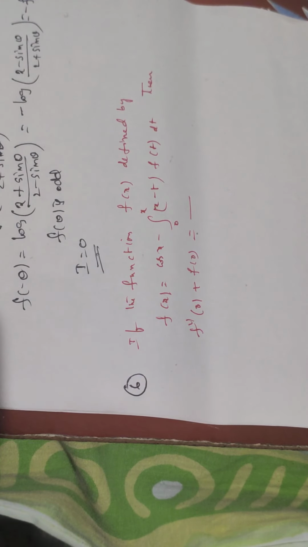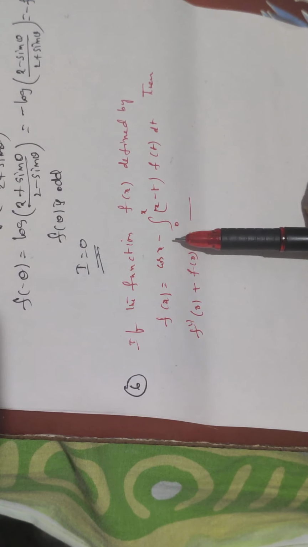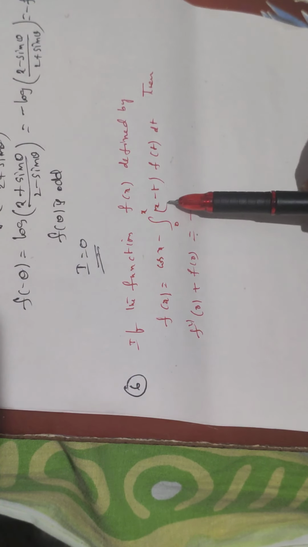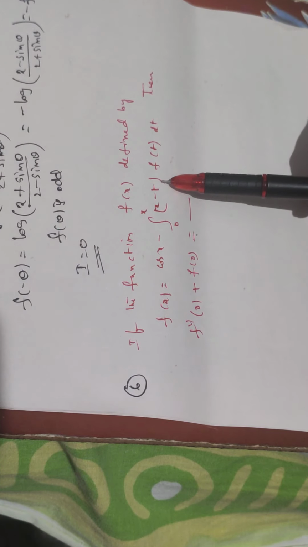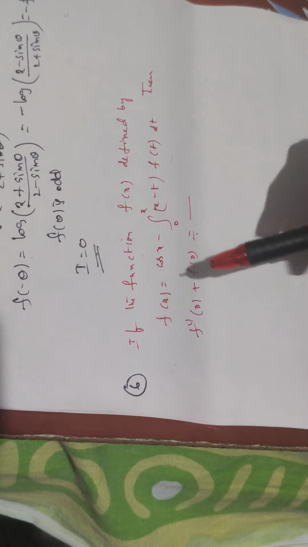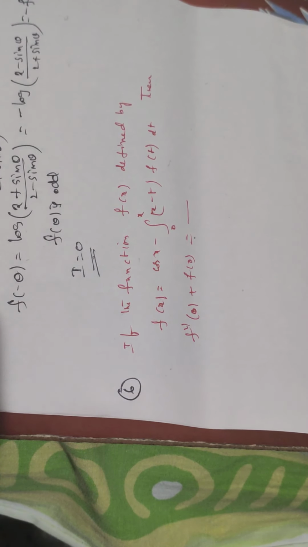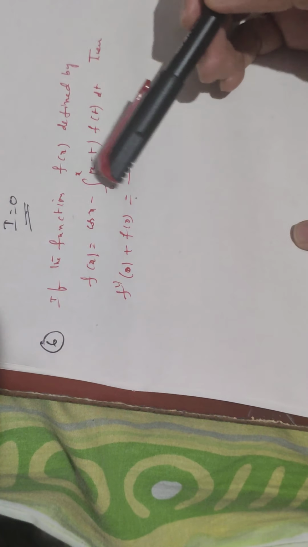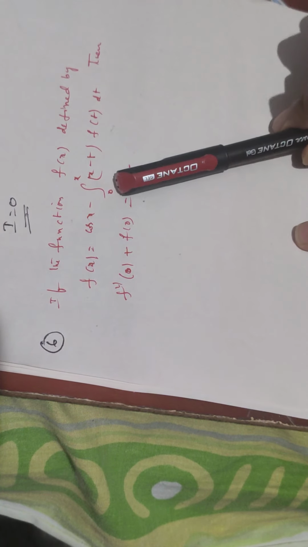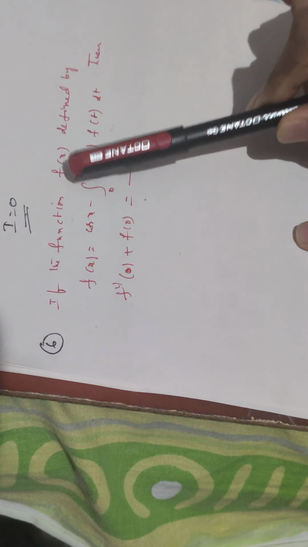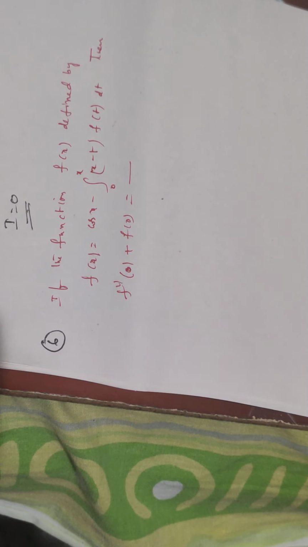Next one. If the function f of x is defined as f of x is equal to cos x minus integral 0 to x of (x minus t) f of t dt, then f double dash of 0 plus f dash of 0 equals to. So here the idea is, whenever the limits are given in terms of the variable, here the lower limit is some constant but the upper limit is the variable x. In that case, most of the cases we can use the Leibniz theorem.